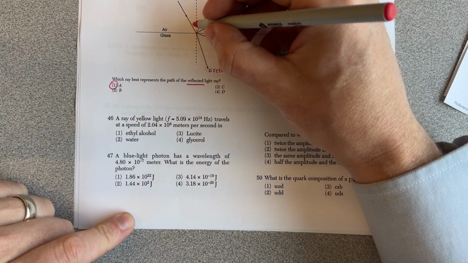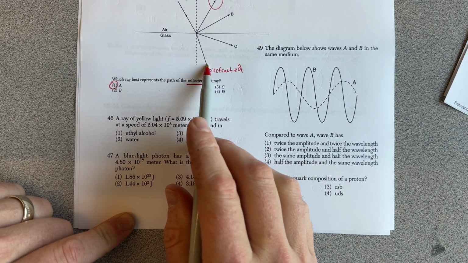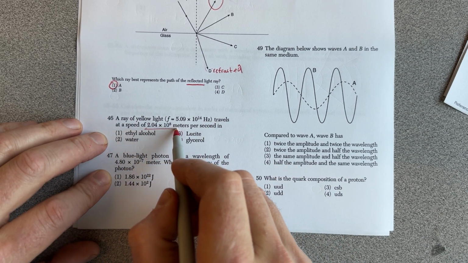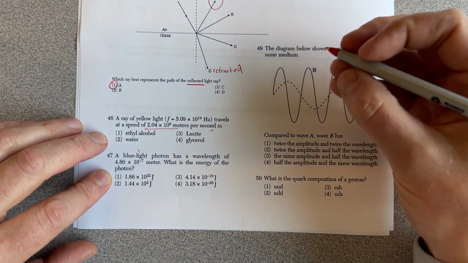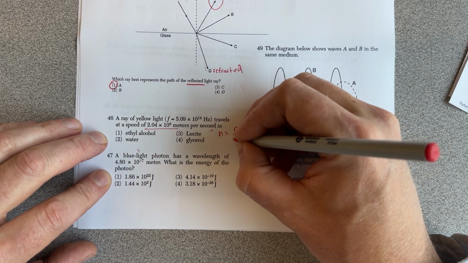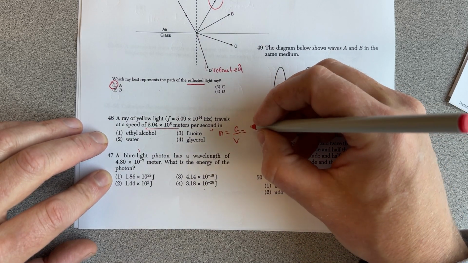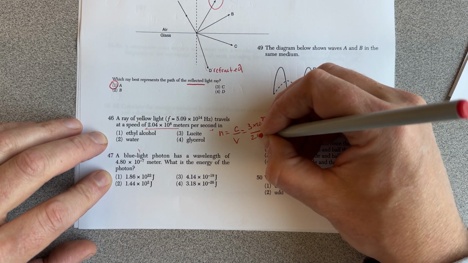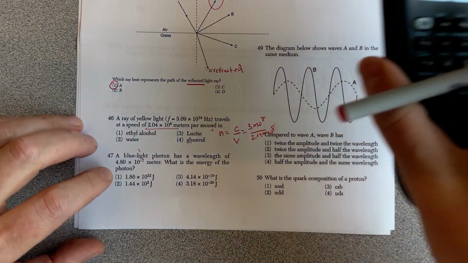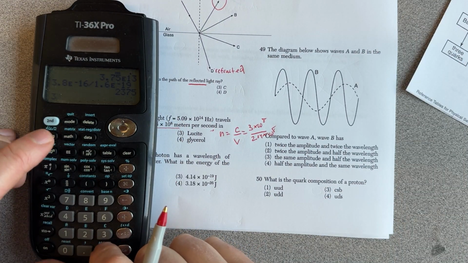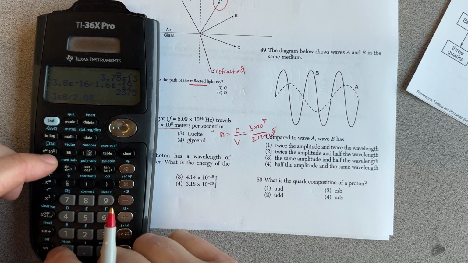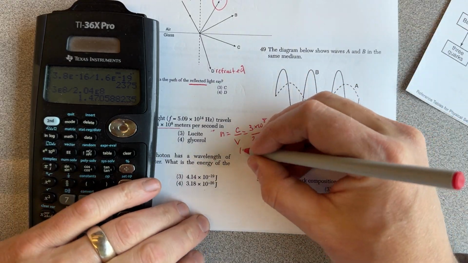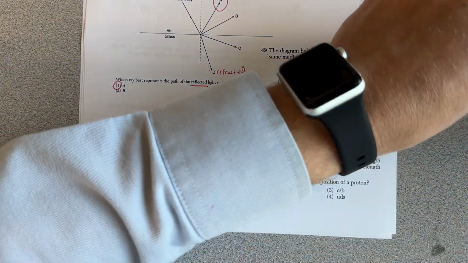This refraction one, I know that it has to bend towards the normal because we're going from air to glass. All right, a ray of yellow light travels at a speed of 2.04 times 10 to the 8th meters per second in what material? We've got to solve for the index of refraction, or c over v. So it's 3 times 10 to the 8th divided by 2.04 times 10 to the 8th. So let's get the index, then we'll go to the table. 3E8 divided by 2.04E8 is 1.47.